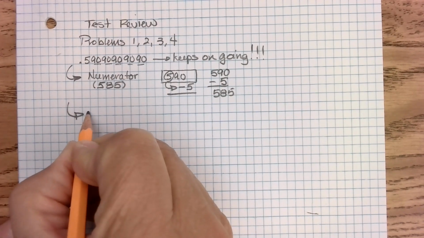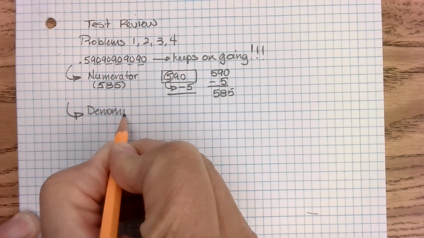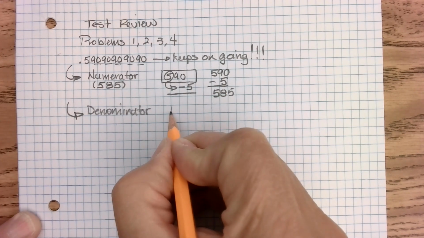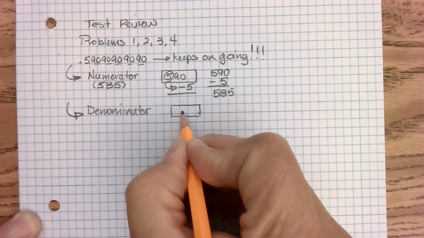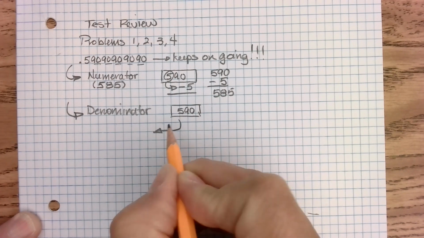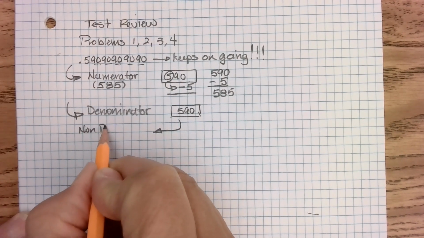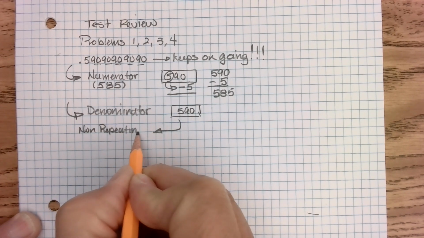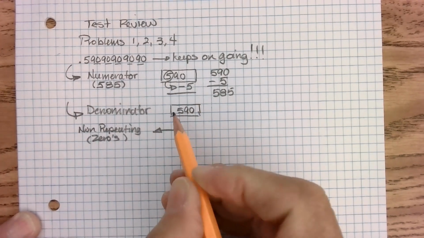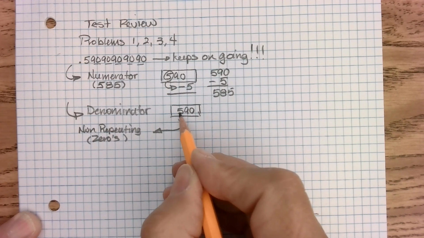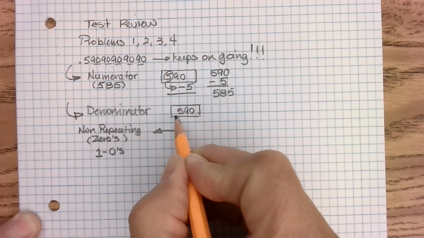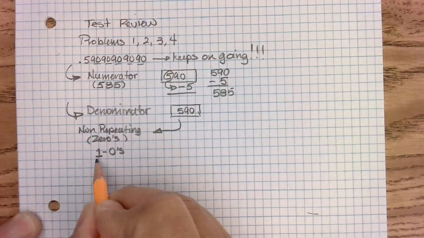Now I'm going to find the denominator. We still use the same numbers. We're still going to use that 590 that starts that decimal. This number right here, that non-repeating one, tells me how many zeros. Well, in this case, I have one non-repeating number, so there'll be one 0. Just one. If I had a 5 5, then I'd have 2. If I had a 1 5, it'd be 2 zeros.